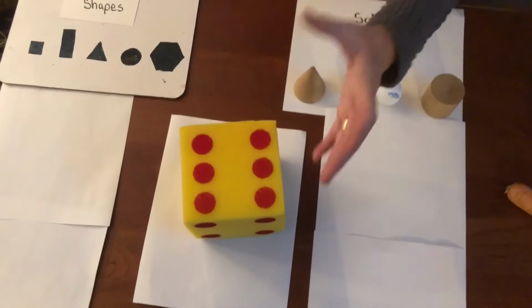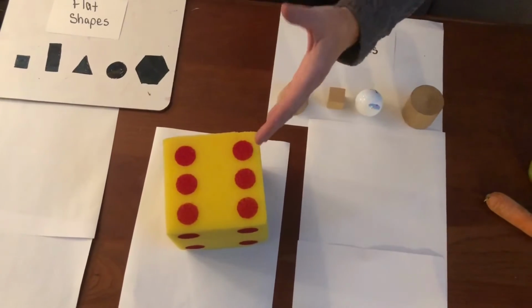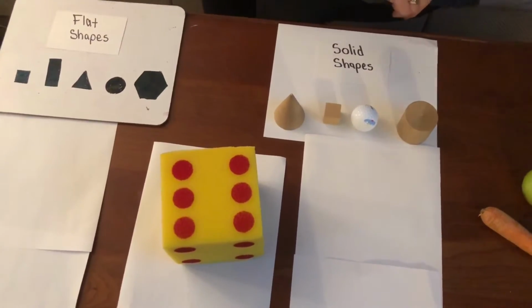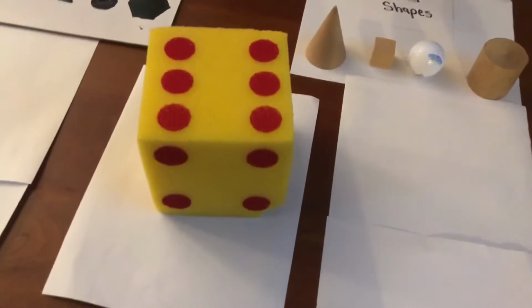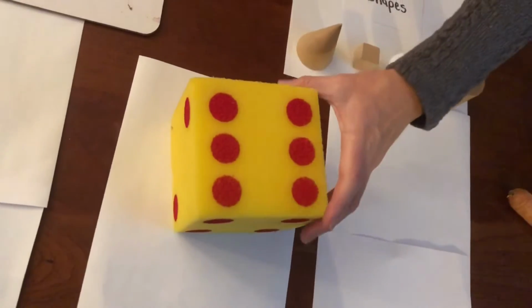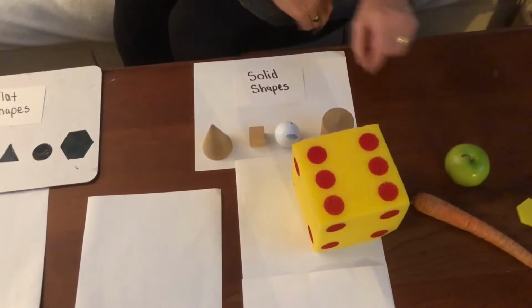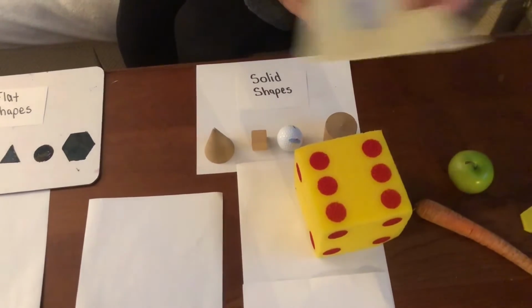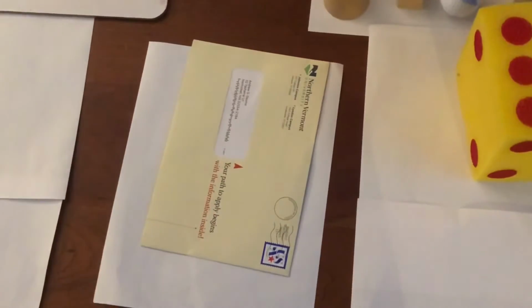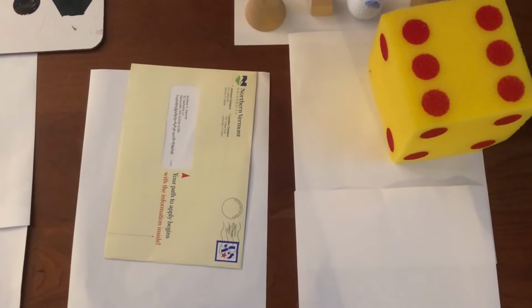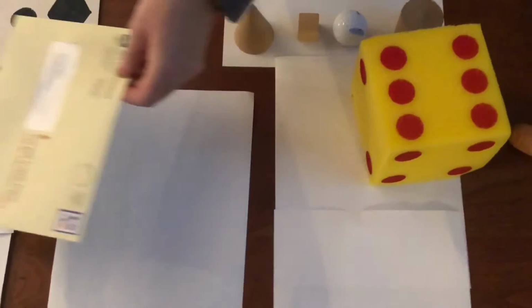First, I found my jumbo dice. Is this a solid shape or a flat shape? I'll give you a second or pause the video so you can decide. Did you say solid shape? You're right. That is a solid shape. Okay, next we have an envelope. Is this a solid shape or a flat shape? You can pause the video so you can decide. It is a flat shape.